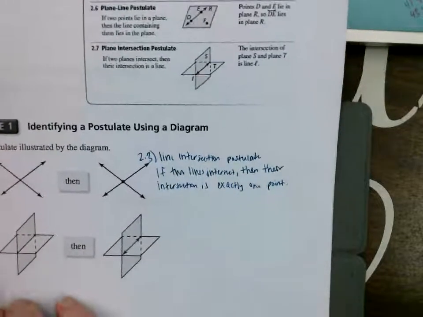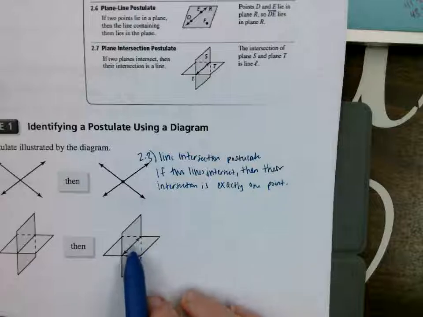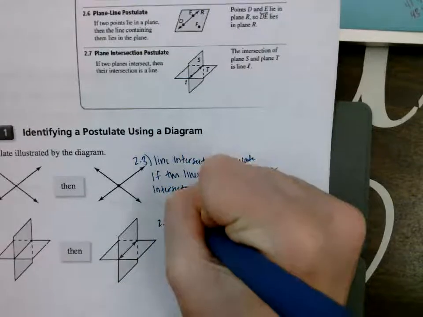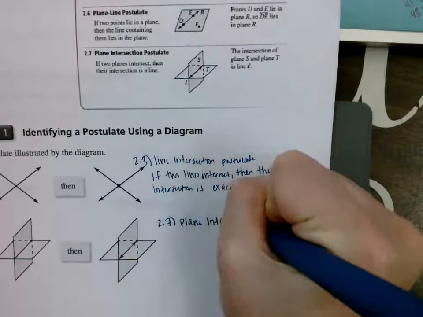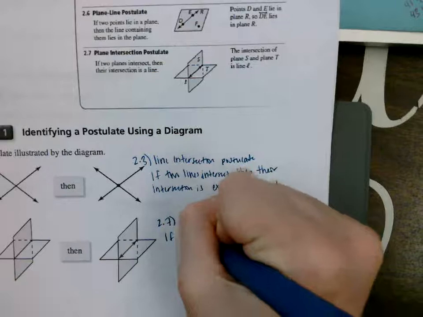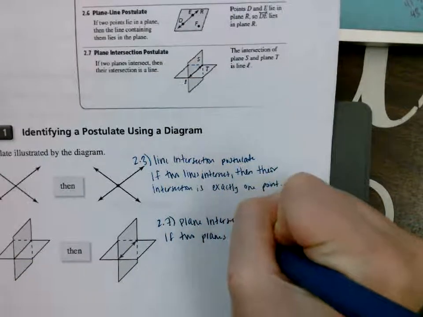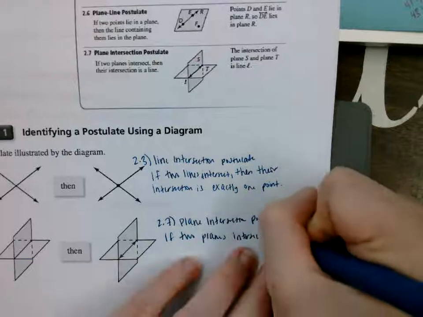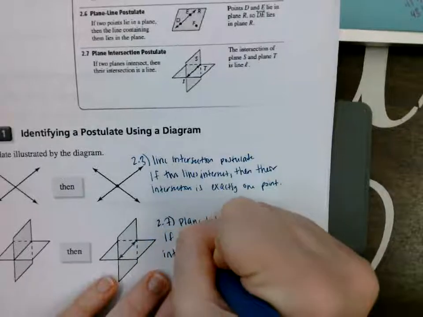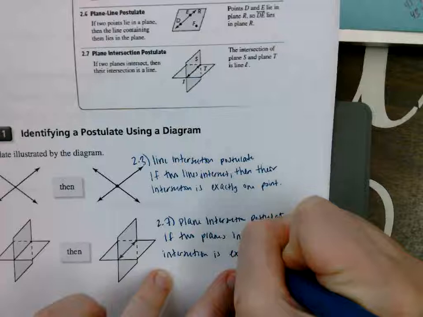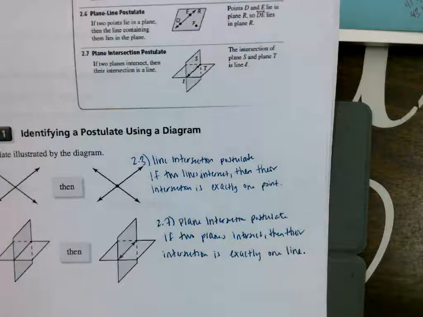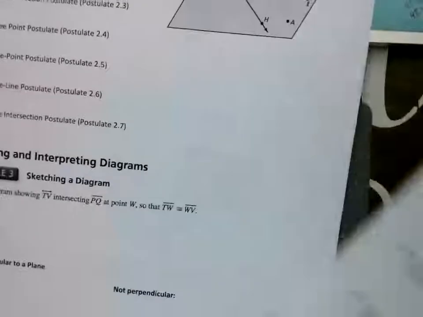Okay, and then part B, I see that 2 planes are crossing, and then I see that they have this one line here. So that would be 2.7, the plane intersection postulate, that says if 2 planes intersect, then their intersection is exactly 1 line. Okay, all right, let's turn the page.